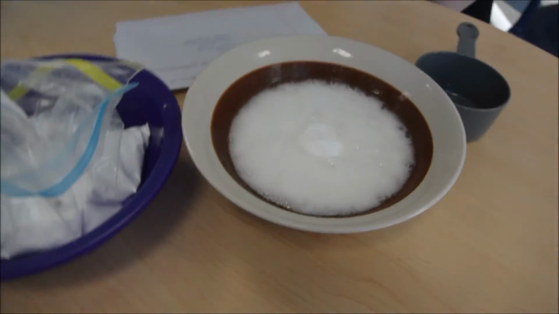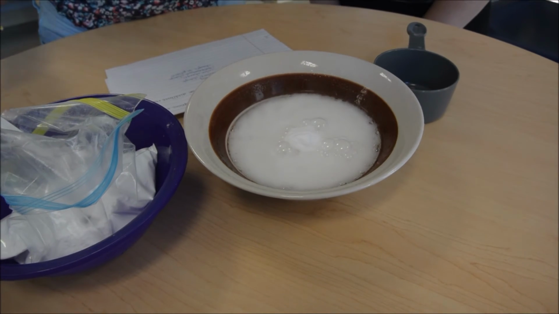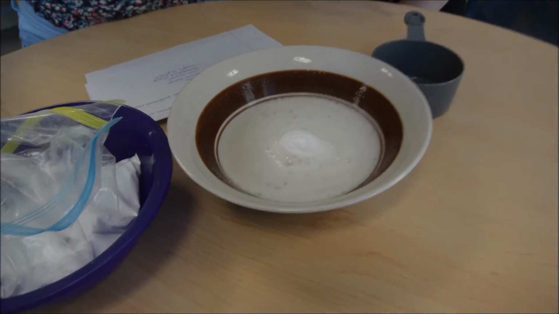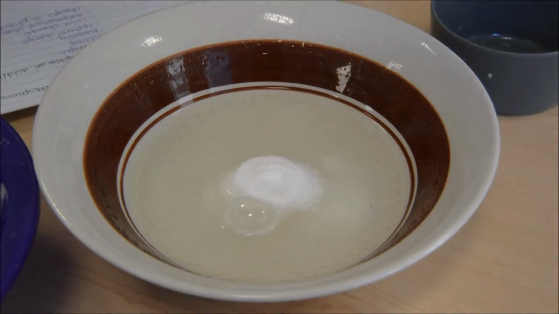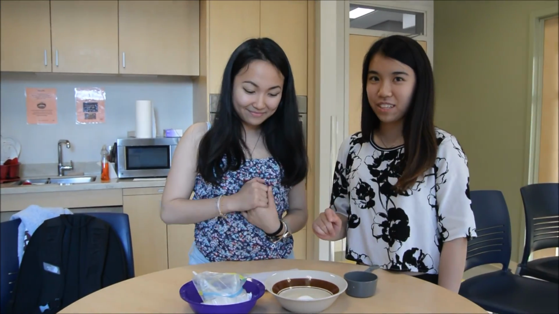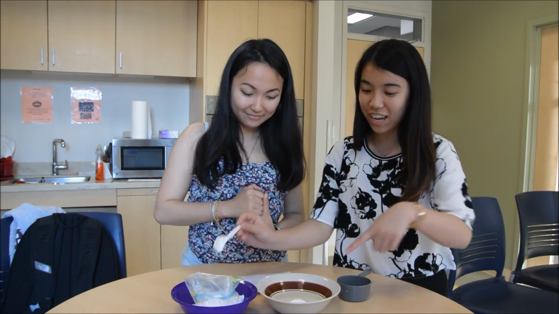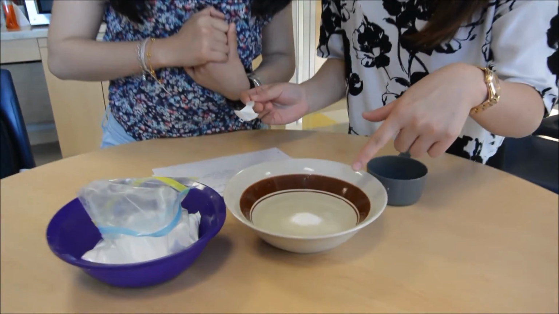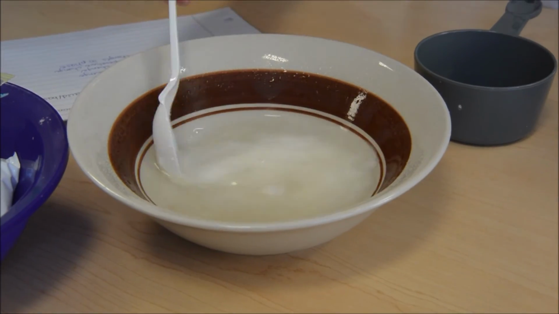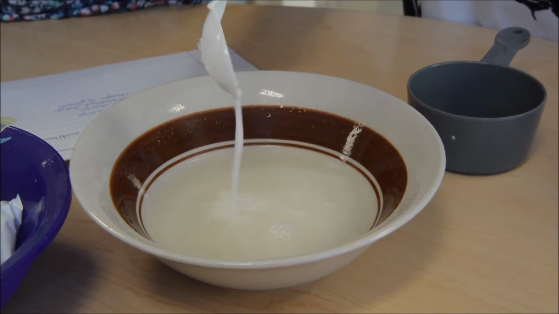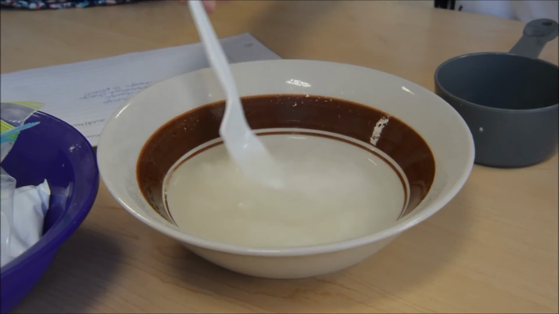As you can see, there are chemical changes. For example, there's fizzing, there's bubbling, temperature change. So it got a lot colder and changes in phase. So let's see what happens when we mix it. So as you can see in the middle, there is a clump of the baking soda. I can see it's foamy and cloudy.